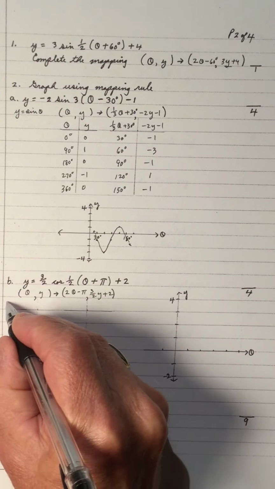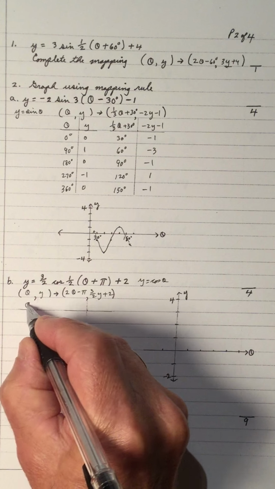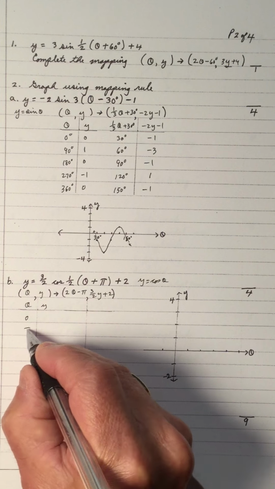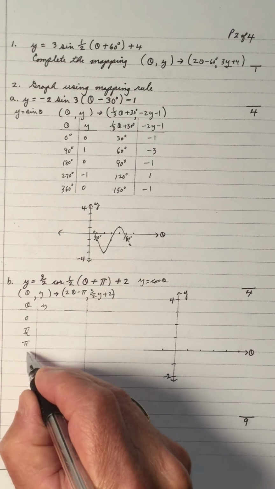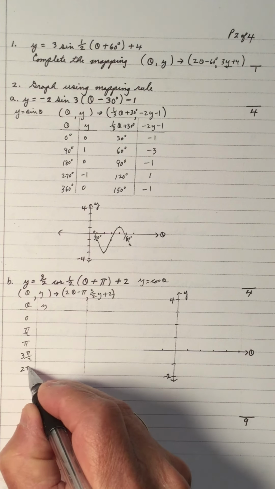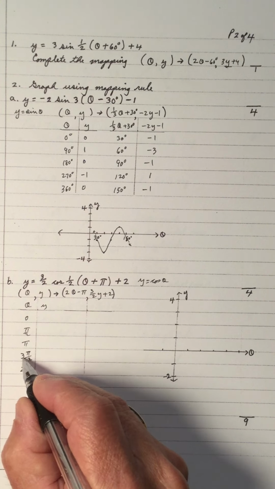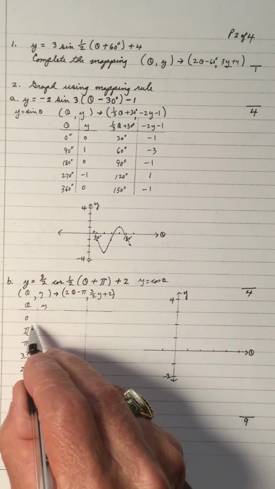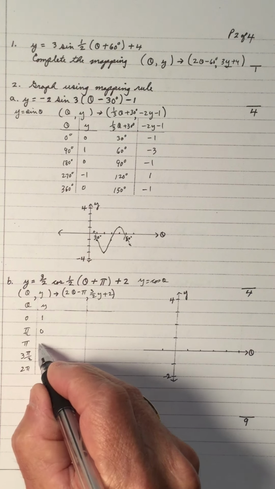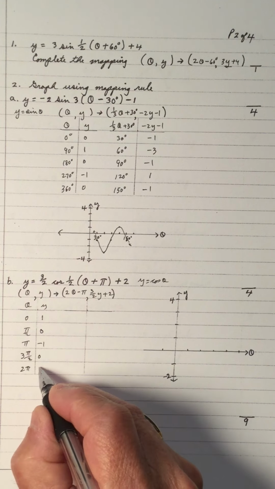Again, the basic equation here is y equals cos theta, so we have theta and y, and we have radians this time. 0, 90 is pi over 2, 180 is pi, 270 is 3 pi over 2, 360 is 2 pi. Notice pi over 2 is 90, since 180 divided by 2 is 90, and 3 times 90 is 270. For cos, the cos of 0 is 1, cos of 90 is 0, the cos of 180 is negative 1, the cos of 270 is 0, and the cos of 360 is 1.